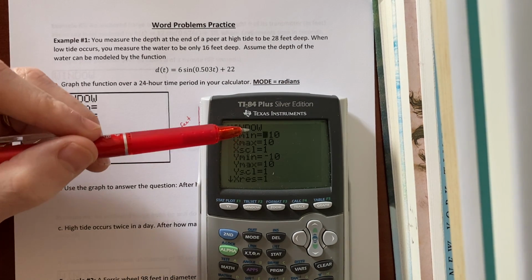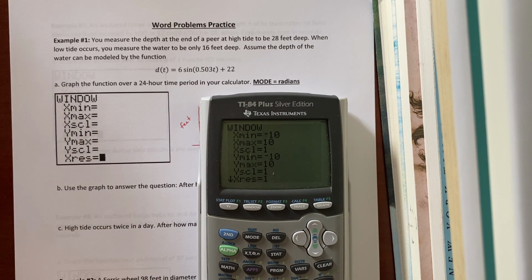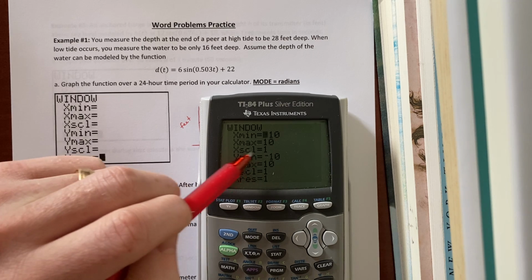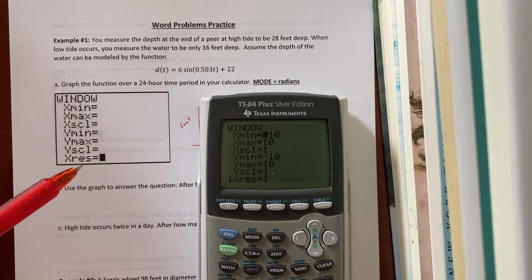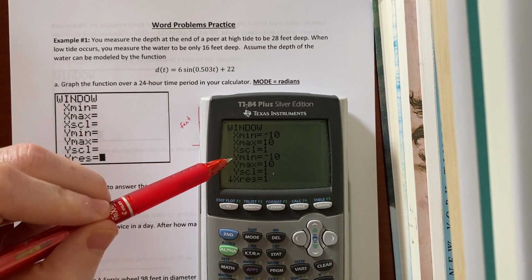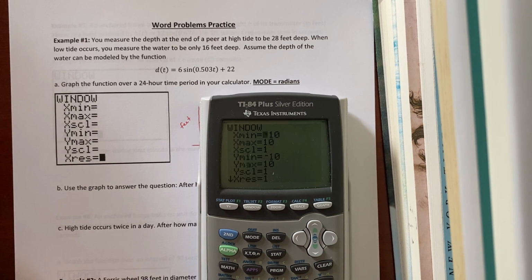So your normal window is like a -10 and a 10 in both the x and the y axis. This XSCL is the scale of your axes. So for example, if you're trying to get 7 days worth of information on your x-axis and you wanted to go up by 2s or you wanted to go up by 5s or something like that, that's what you would change the scale. Most of the time you just leave that as a 1.